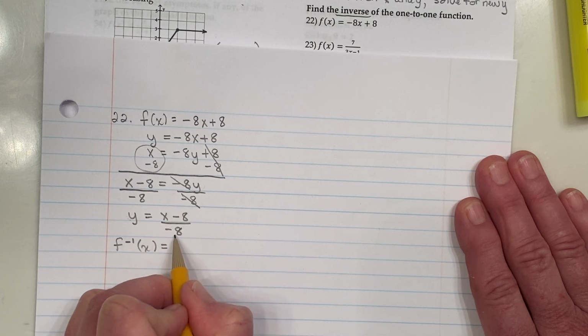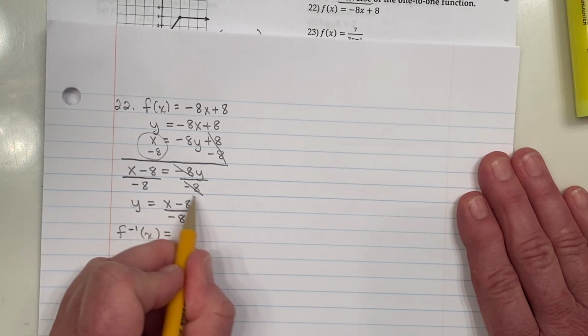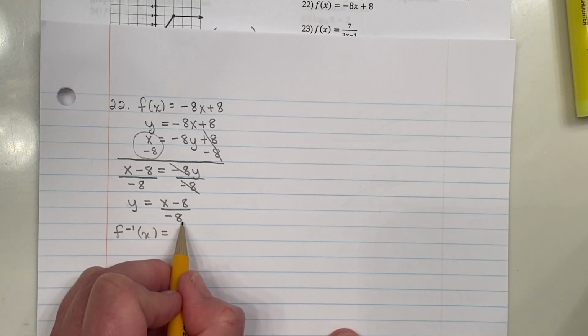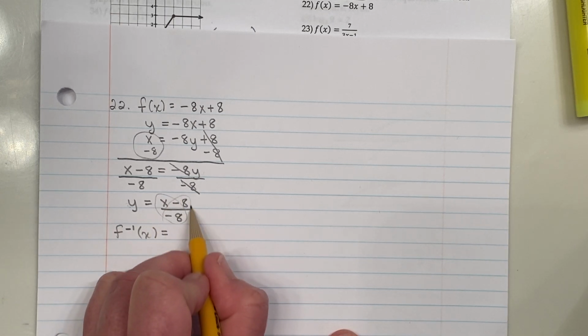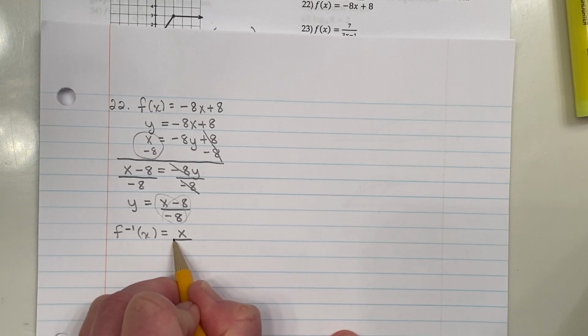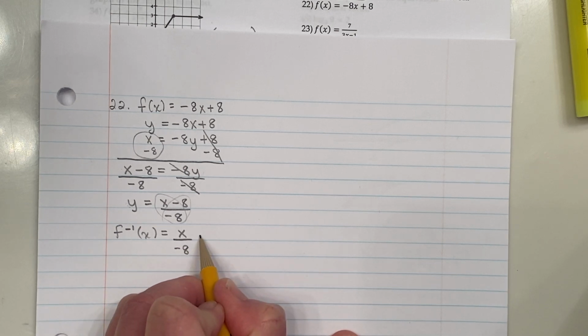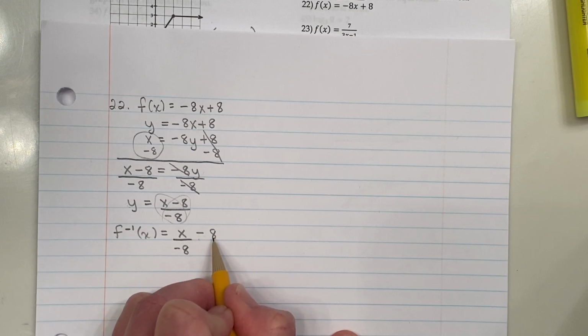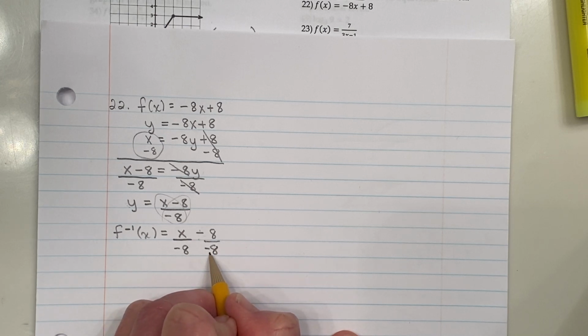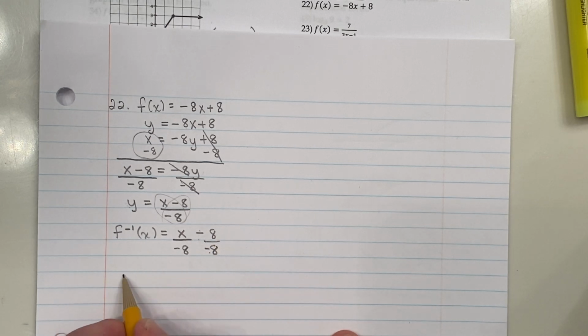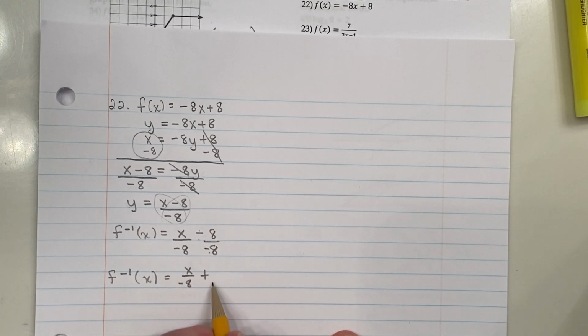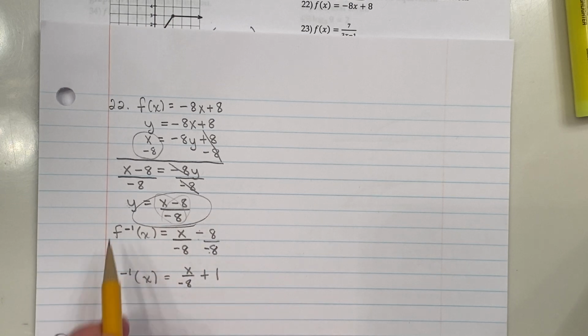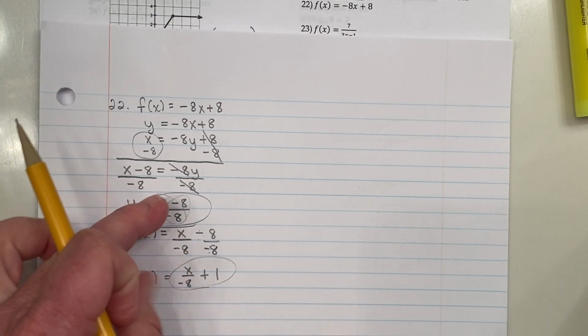And I do want to mention that if this form of the answer is not present, what are some other things we could do? Well, we could break this apart by putting negative 8 under each of these terms. So you might see something like this, x over negative 8, and then minus 8 over another negative 8, which would change to positives if you think about negative divided by negative. So not sure quite what version you're going to have of the answer, but if I simplify it, I'm going to have plus 1. So it's either that format or this format. They're equivalent, they're just written differently.